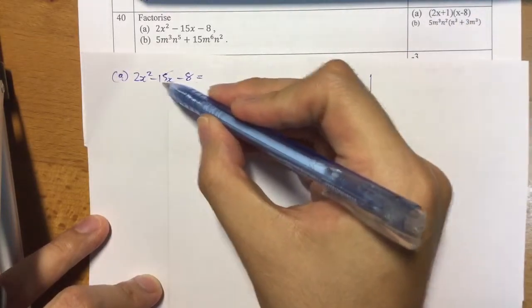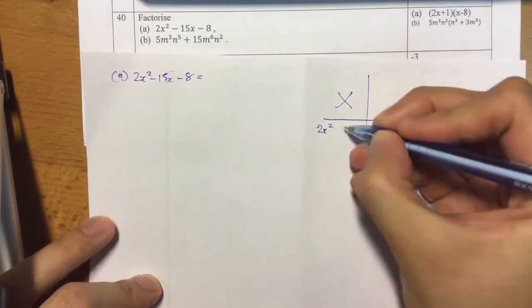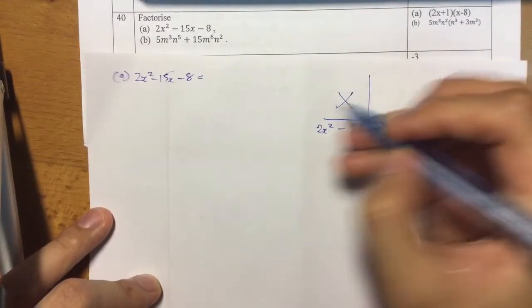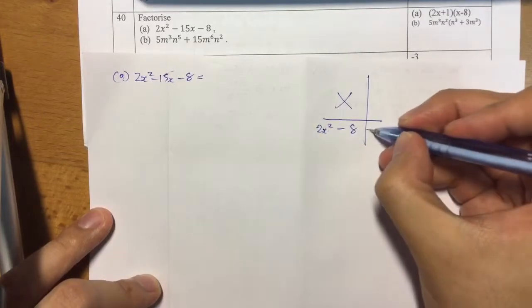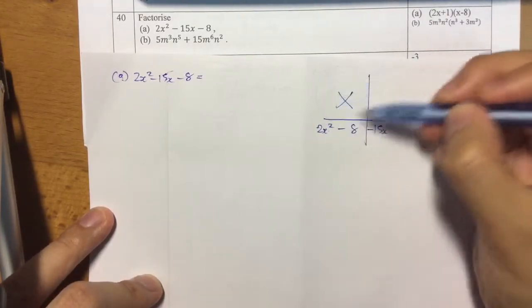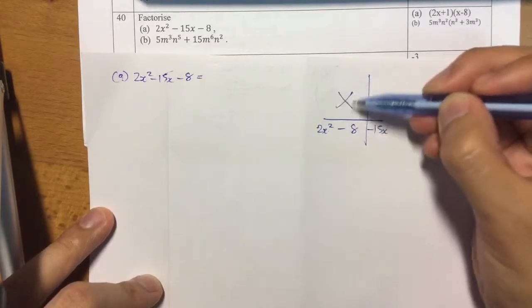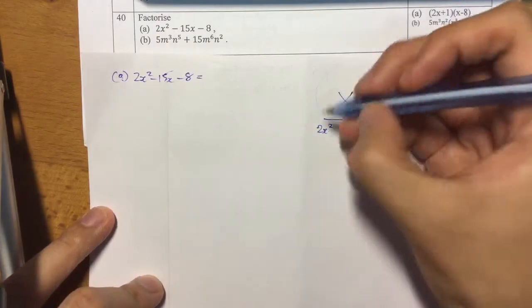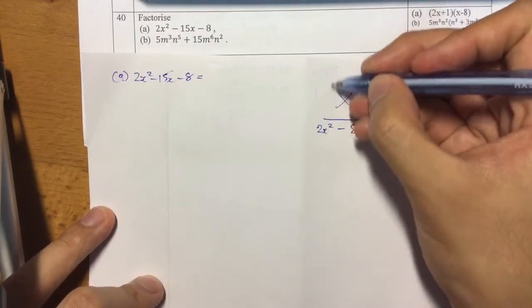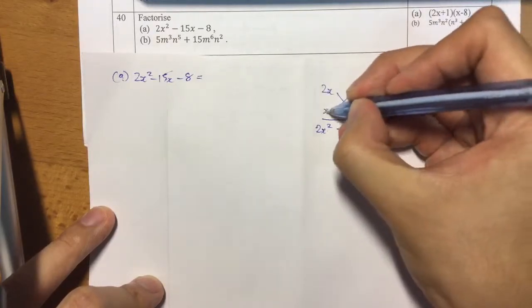First thing you've got to do is place these terms in the respective places. The square term goes here, then the number goes here, and the last part you have negative 15x here. Anything within here is actually a multiplying effect, as shown by this big cross here. So what two terms multiply to give me 2x squared? Here we have 2x multiplied by x.